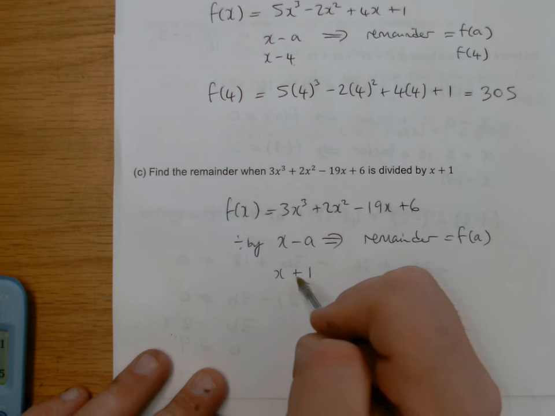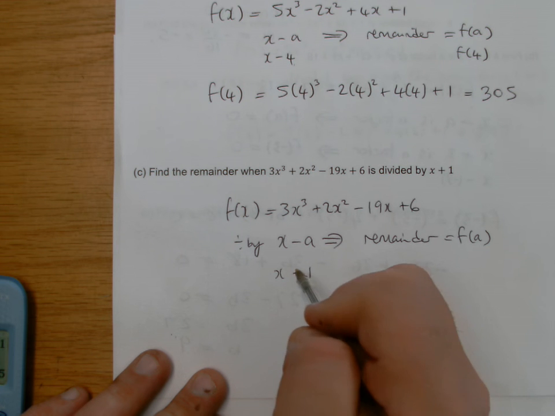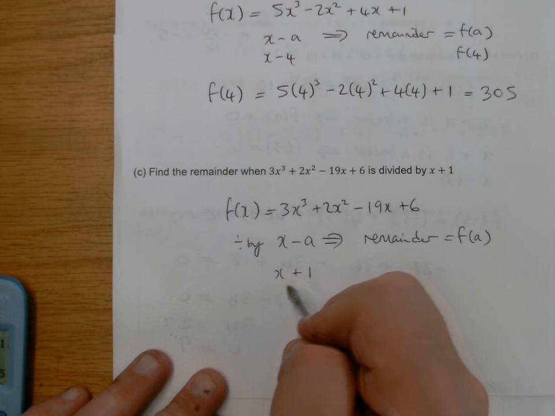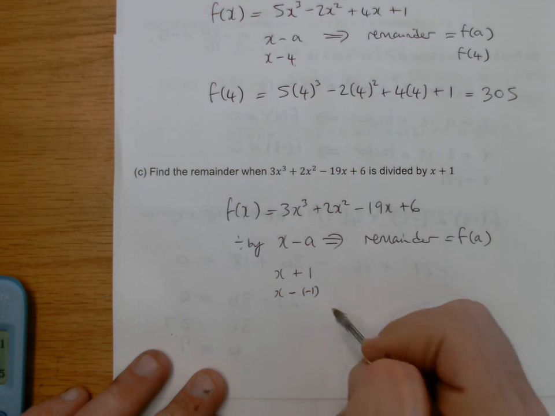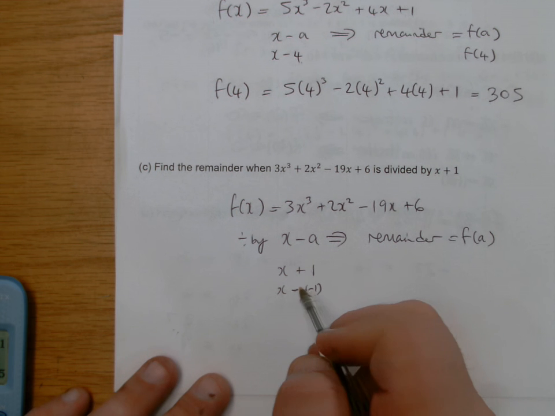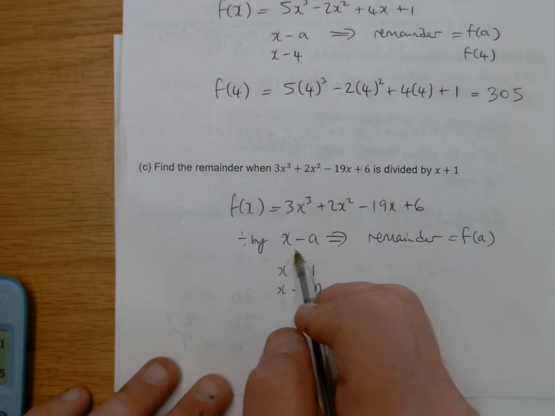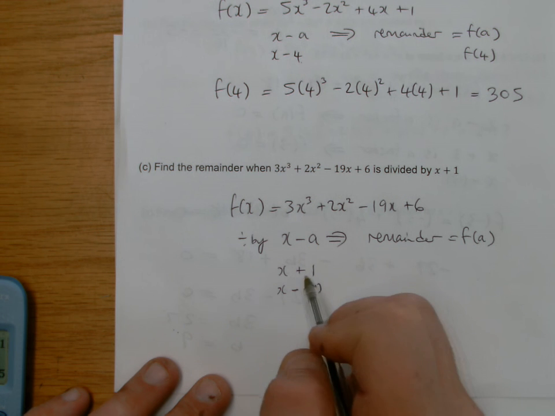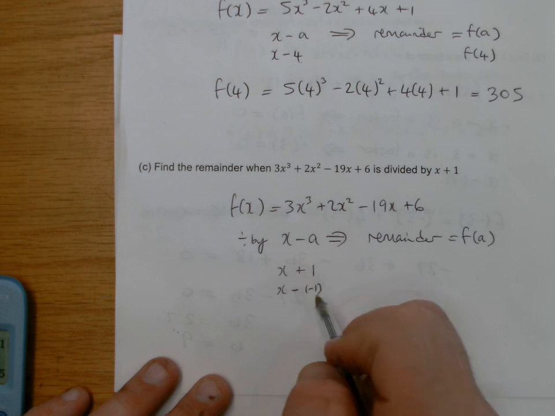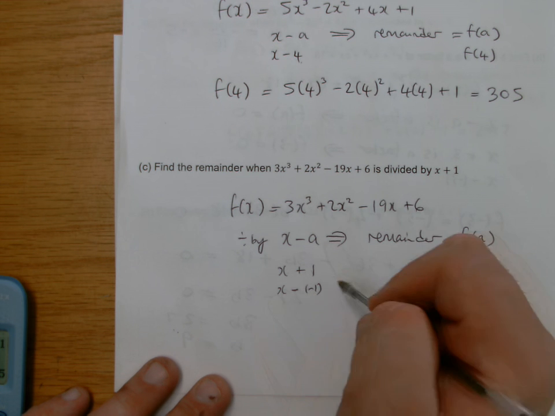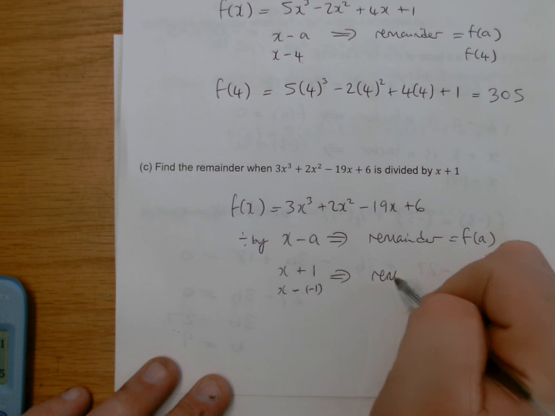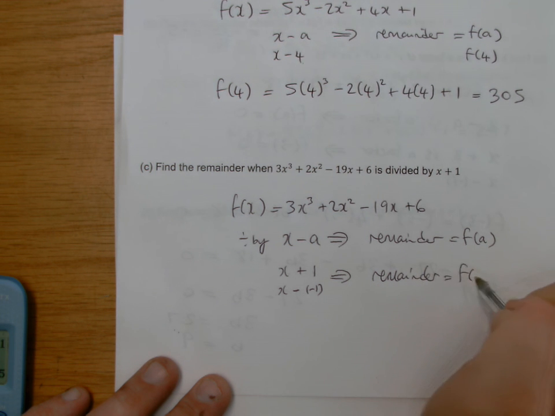So what you've got to appreciate is that it's going to be the opposite of this, because if I change this to a minus, then I need to have a minus 1 there. So that this actually corresponds to what we're dividing by, because we're dividing by x plus 1. But if we write it in terms of the general formula, where you've got to take away, well then, because this needs to be positive, I'd have to make my a be minus 1, and then of course 2 minuses make that plus. So that implies the remainder is equal to f of minus 1.